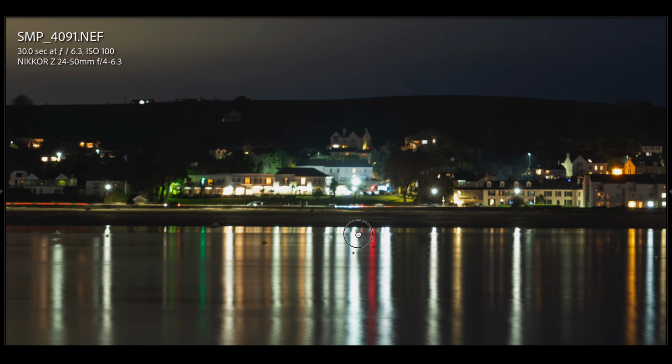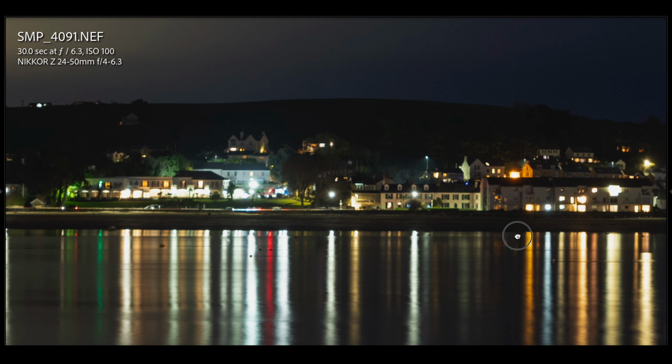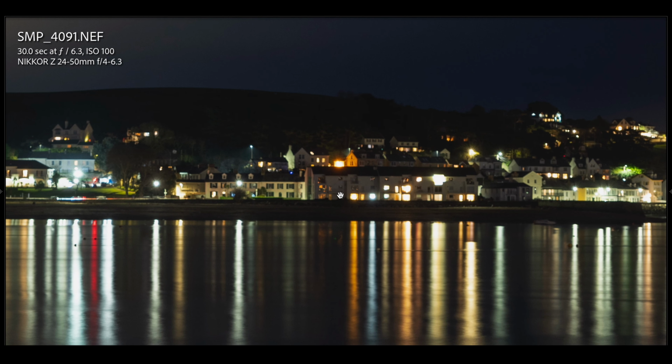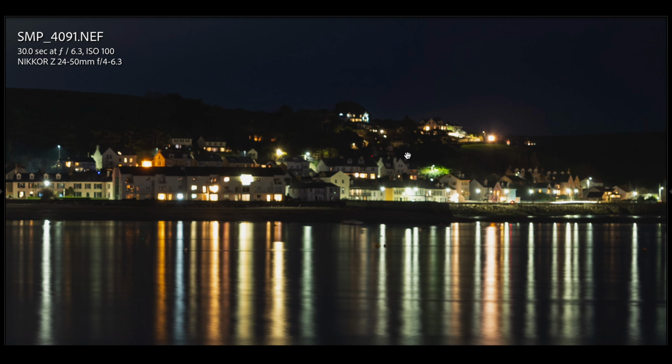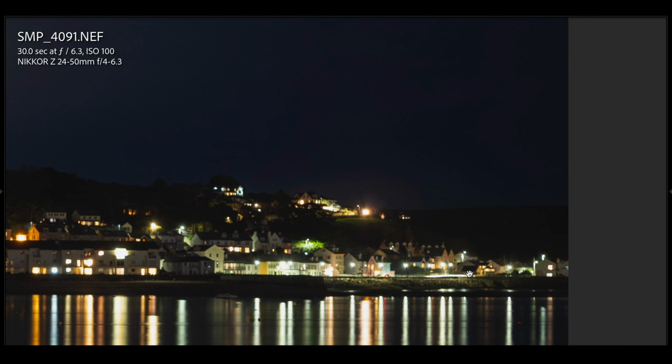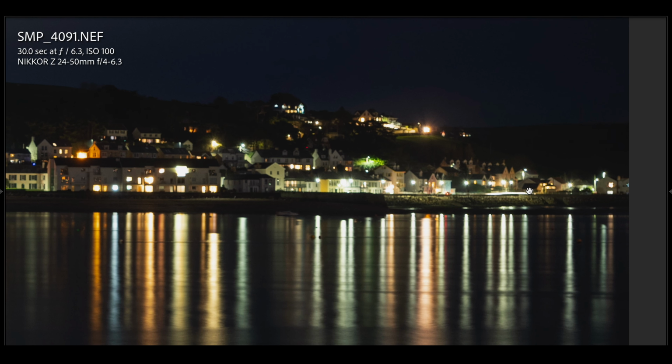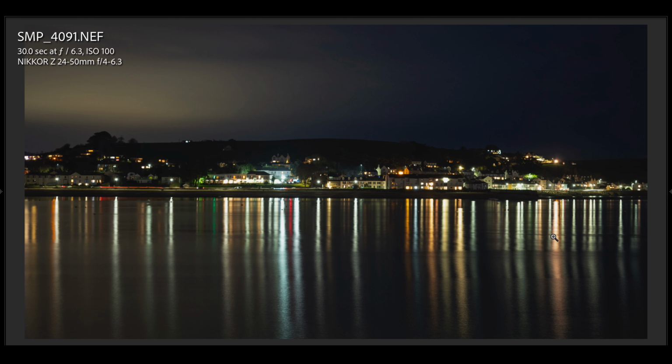But what's quite nice is all of the details here, the amount of light that you can see reflected in the water, the shadow of the hill, the colour of the sky, and it's all of these bits that, because the light has longer to come into the sensor, the camera had more detail to actually work with. So that's kind of the overall picture, and you can see how nice it looks basically.